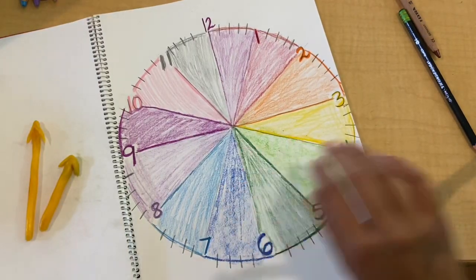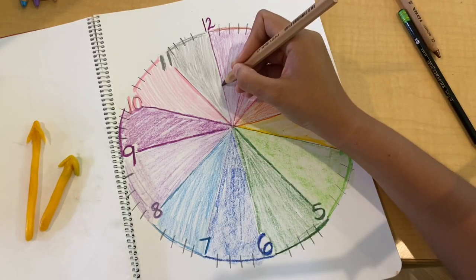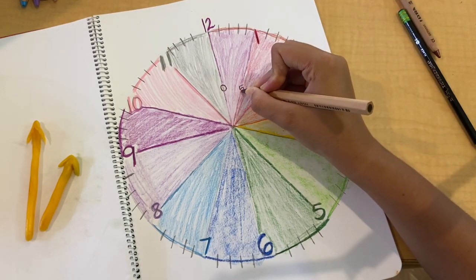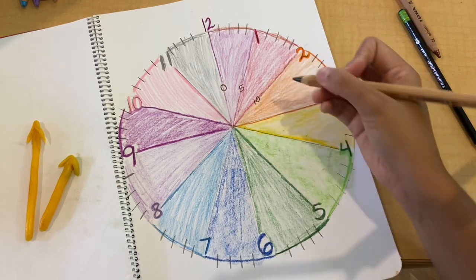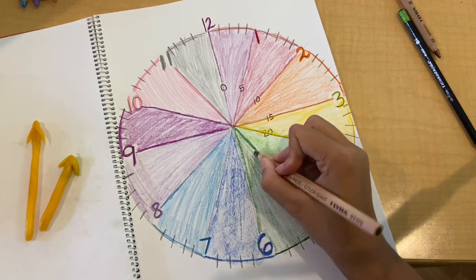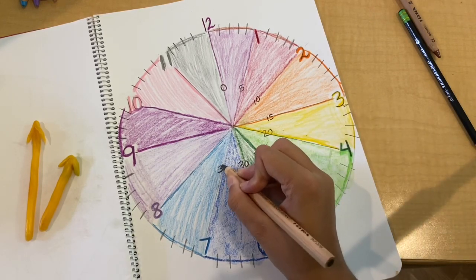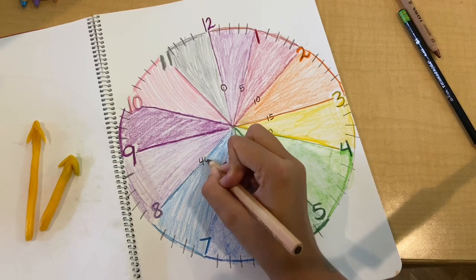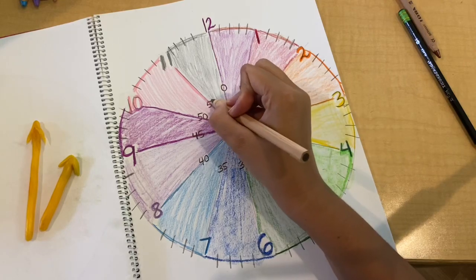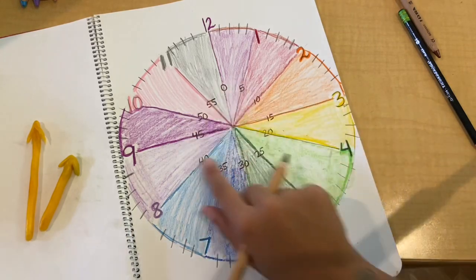One more small thing that you can do to your sheet, maybe with a dark color like black, is to very small make a 0 here. And we're going to count by 5s all the way around. 5, 10, 15, 20, 25, 30, 35, 40, 45, 50, 55.